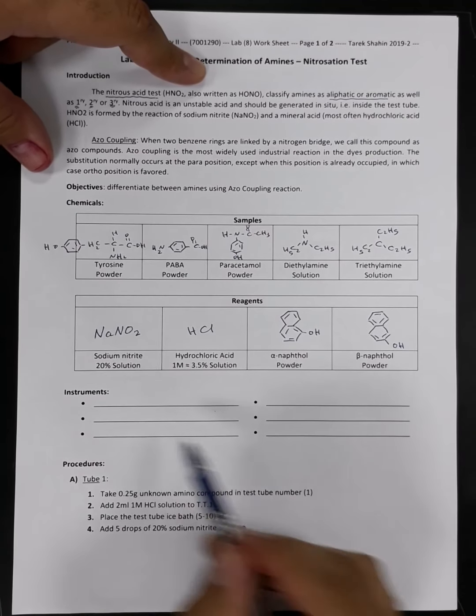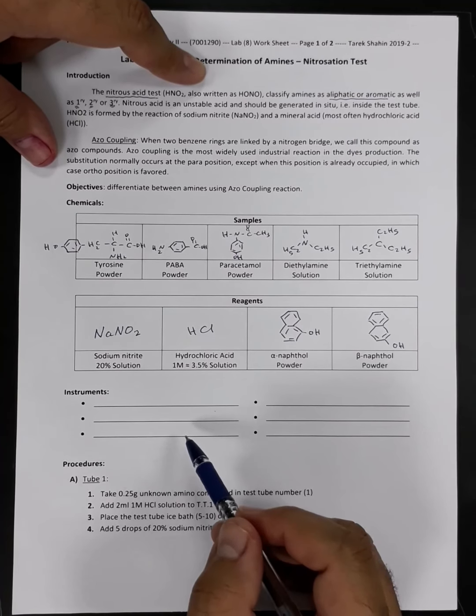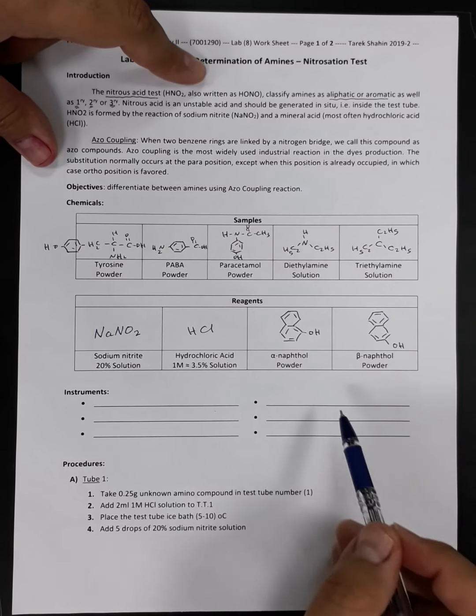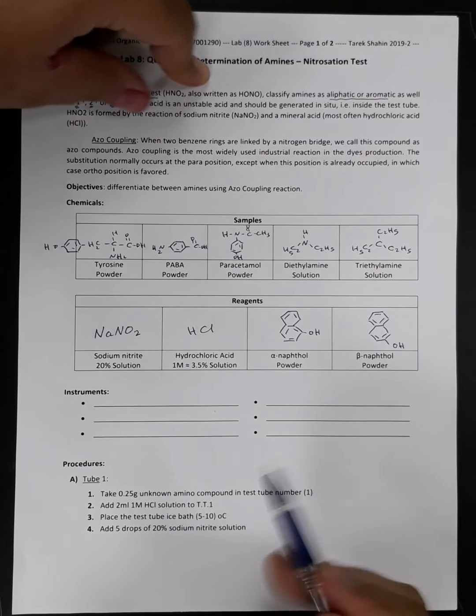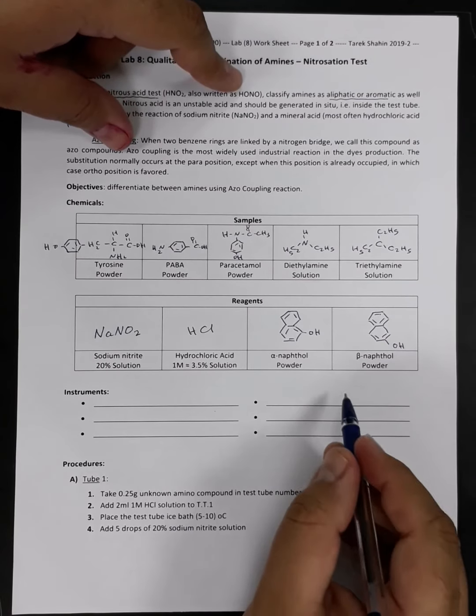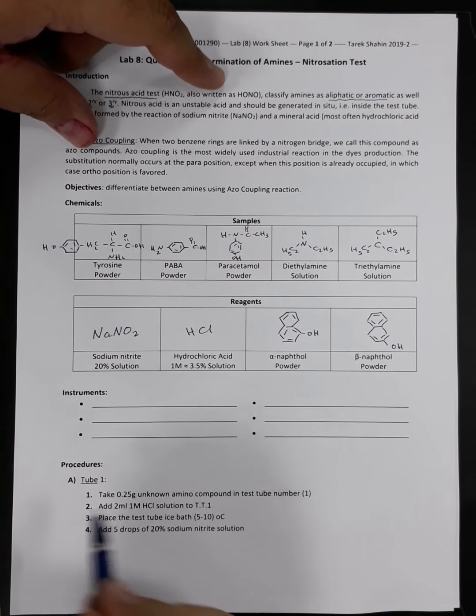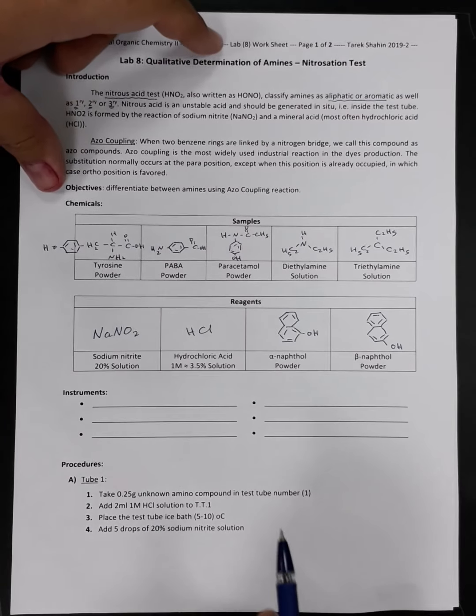For the instruments and the chemicals we need to proceed with this experiment, we will explain them in the next step, which is the identification of instruments and chemicals needed. Now we are going to proceed with the procedures for today's experiment.